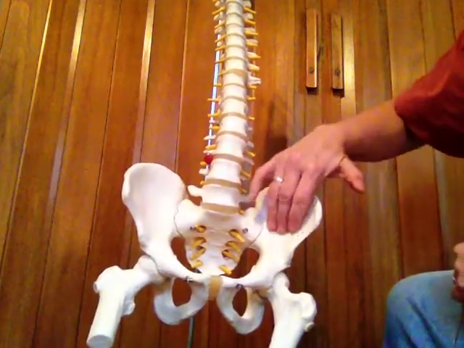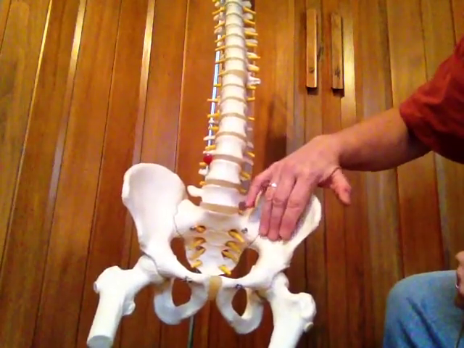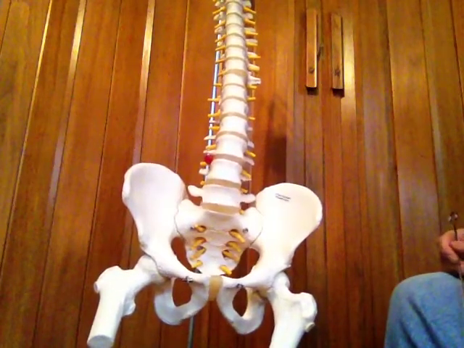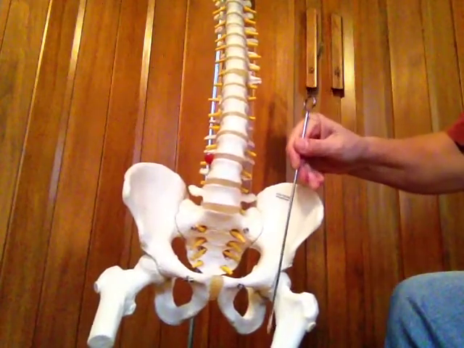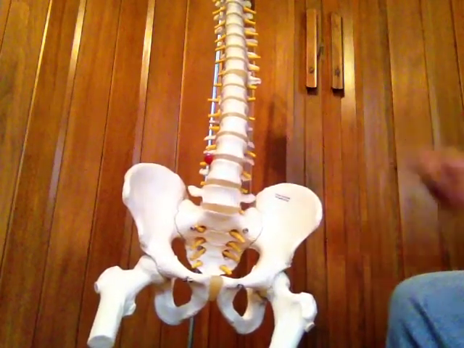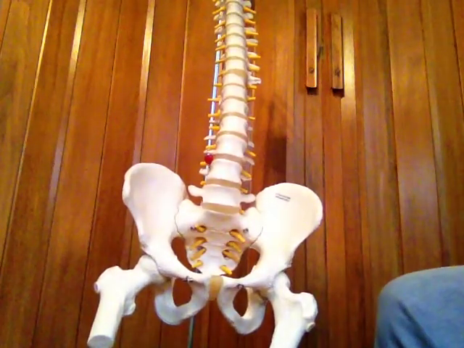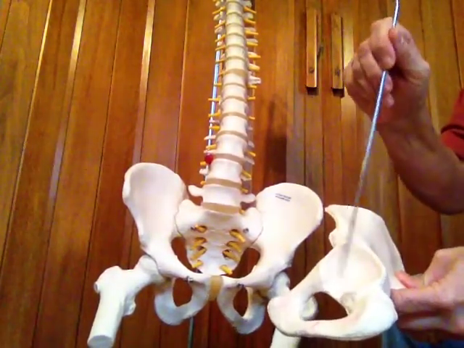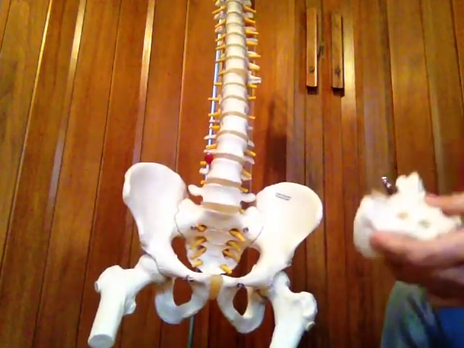On the front part of the ilium is the iliac fossa, and this is the spot where the iliacus muscle originates, combines with the psoas, and joins to the lesser trochanter. And then, of course, the acetabulum is the actual socket of the hip joint, the ball and socket, made up of all three bones.